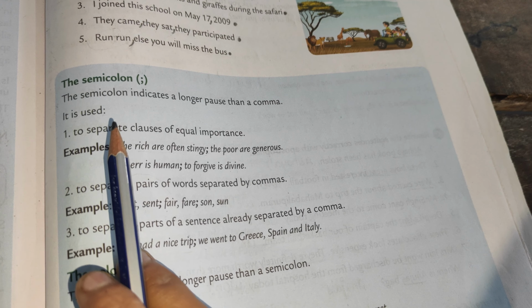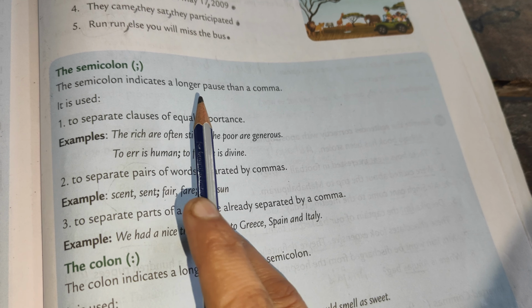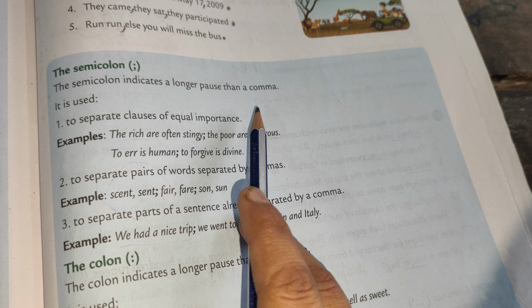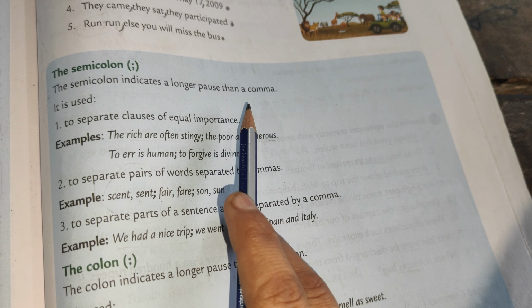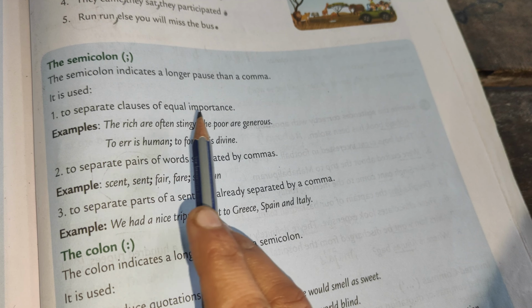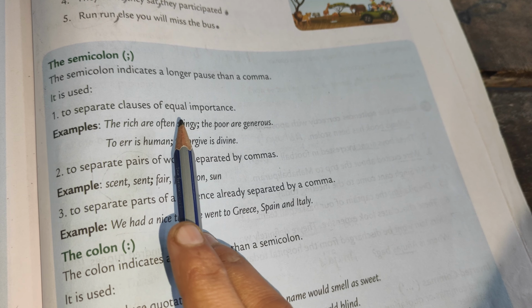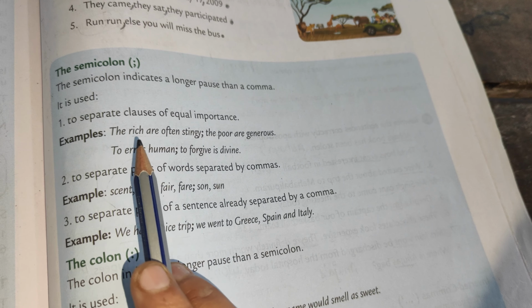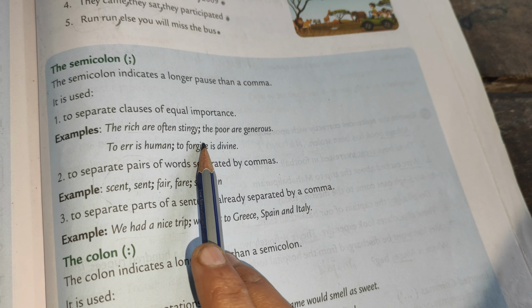Next is semicolon. The semicolon indicates a longer pause than a comma. It is a longer pause than a comma. In what situations we are using? To separate clauses of equal importance. When we are having two clauses or more clauses, then we are separating them with the help of semicolon.